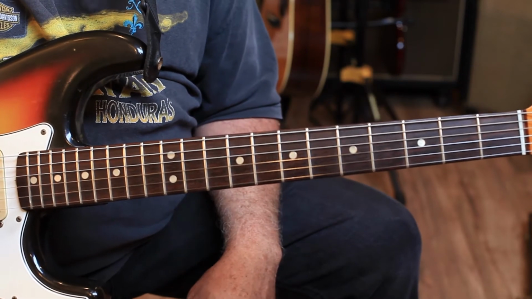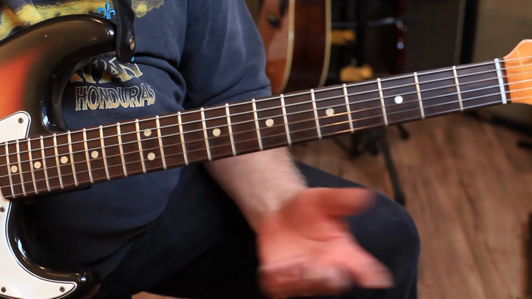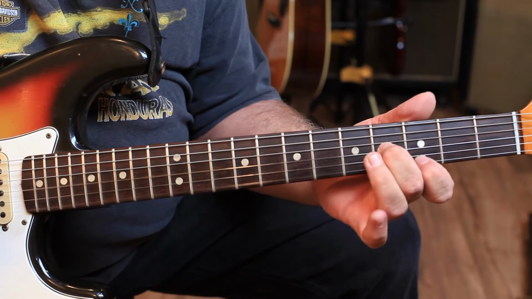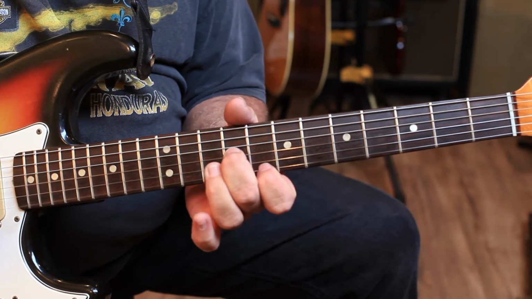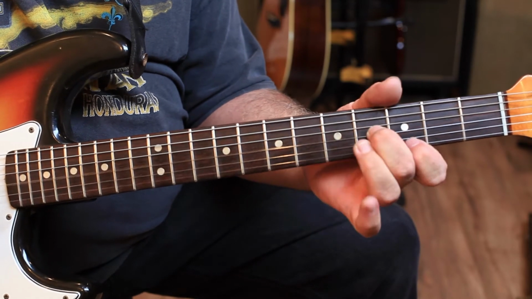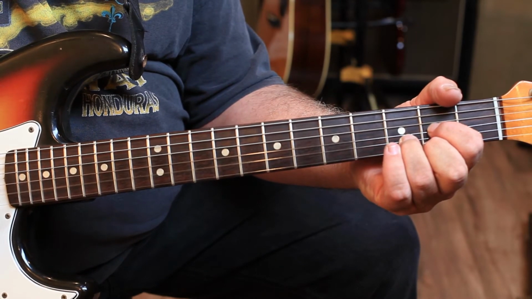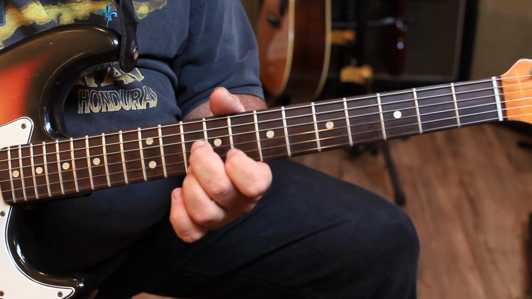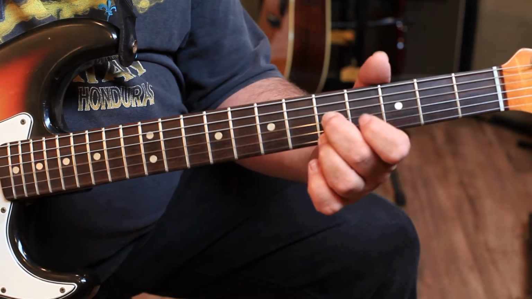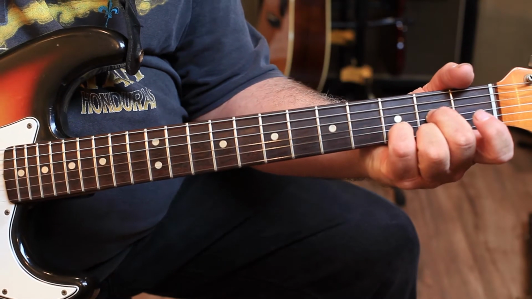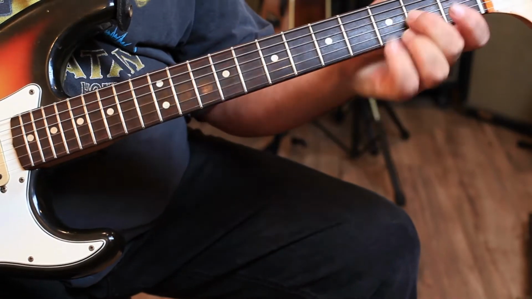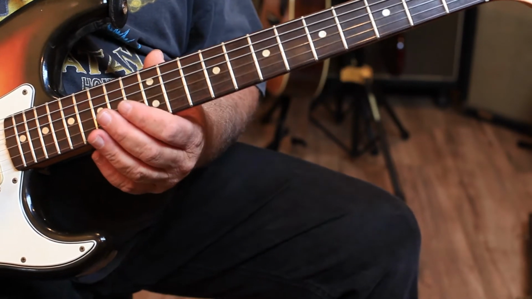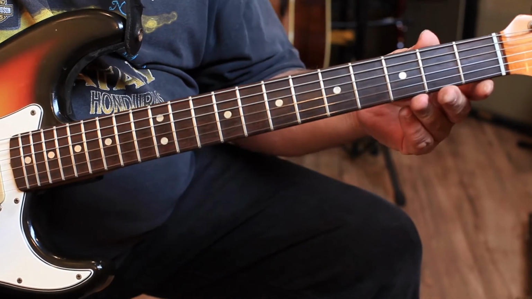Here's another way to play Brown Eyed Girl, using sixths down here. And then here's another way to play the intro to Brown Eyed Girl, which is basically the same as the first one, but an octave lower.